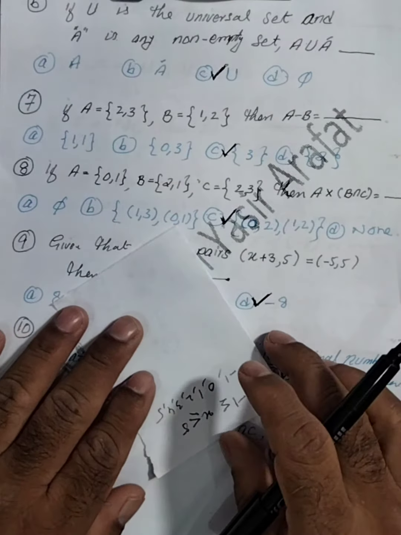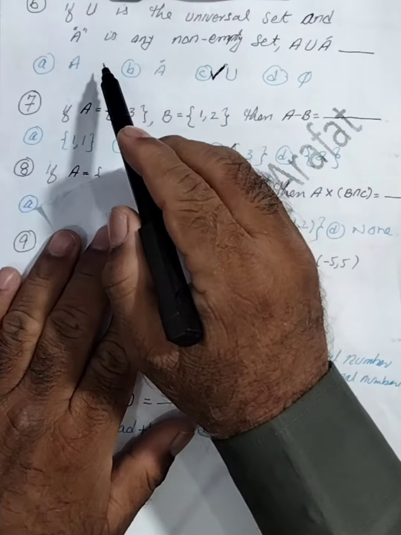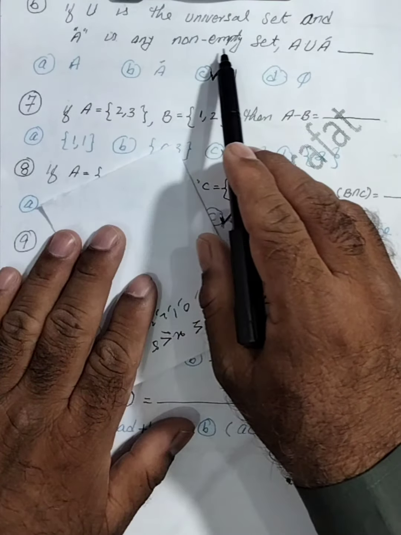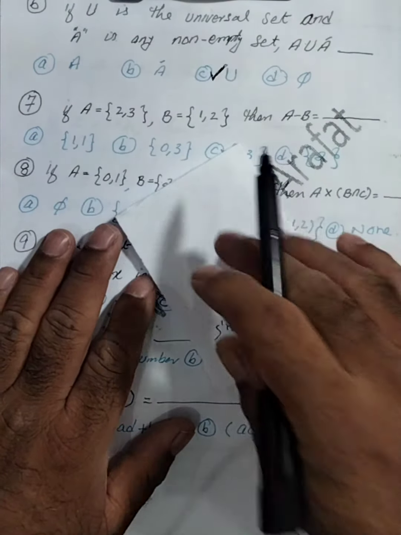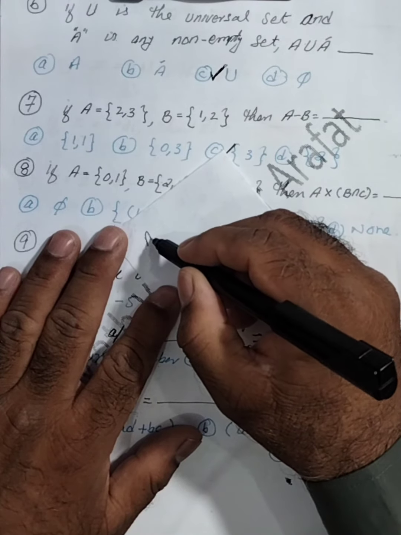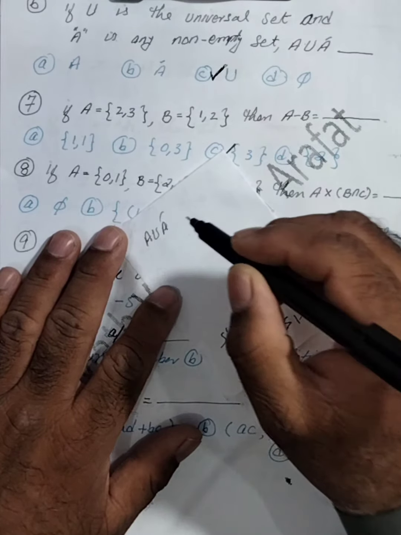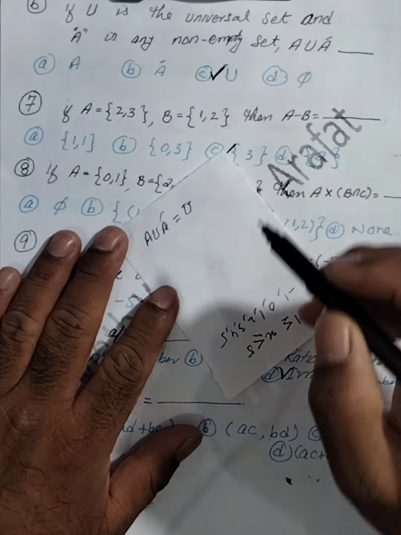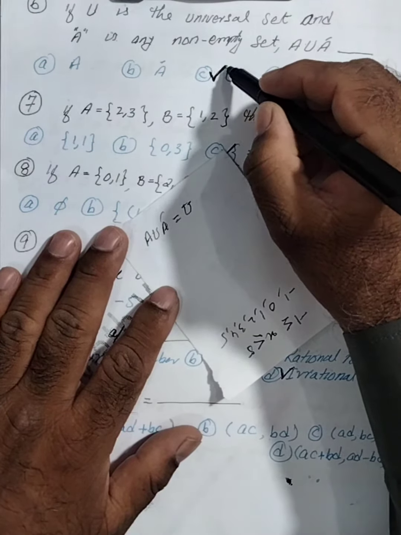Now come to the sixth MCQ. If U is the universal set and A is any non-empty set, then A union A complement will be equal to the universal set. So the C option is correct.